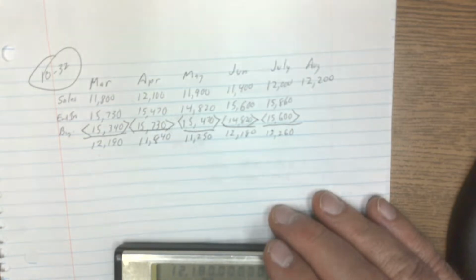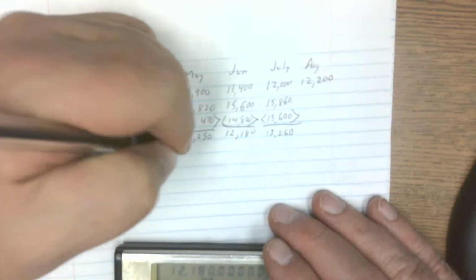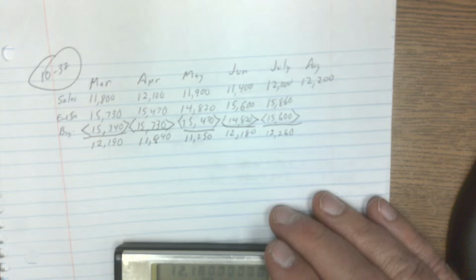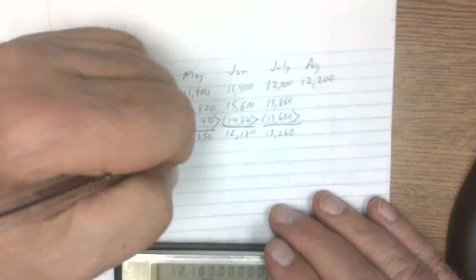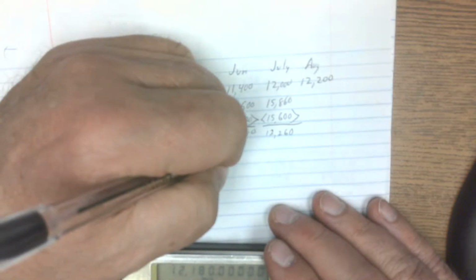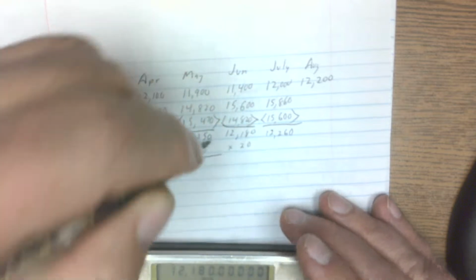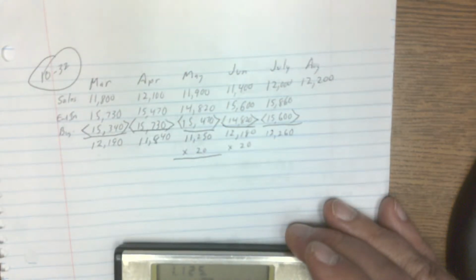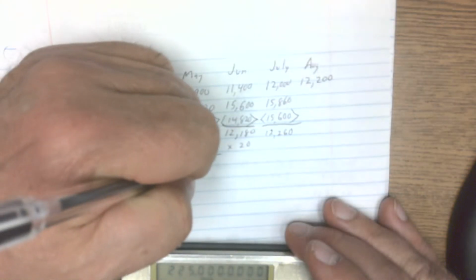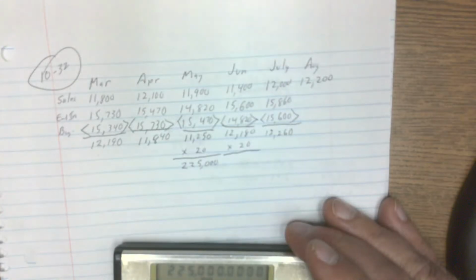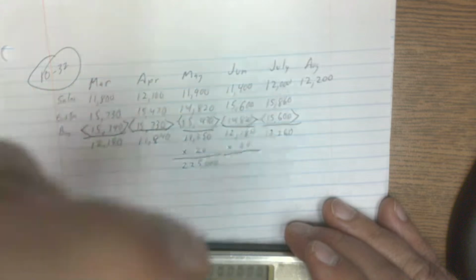Let's see, and we want for May and June times 20. $225,000, and in June, $243,600.